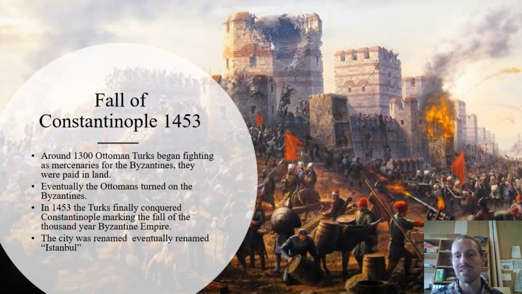But Constantinople wasn't just a city. It was the last bastion of the Eastern Roman Empire that had ruled as one of the most powerful states in the Eastern Mediterranean for 1,000 years. So the Turks originally were mercenaries who fought for the Byzantines starting around 1300. They were paid in land in Anatolia, what we now call Turkey or Asia Minor. But eventually they turned on their Byzantine paymasters and established an empire of their own. By 1453, Constantinople was the last remaining vestige of this empire, and it was conquered by Mehmet the Conqueror.